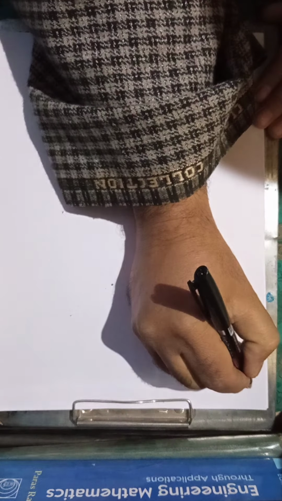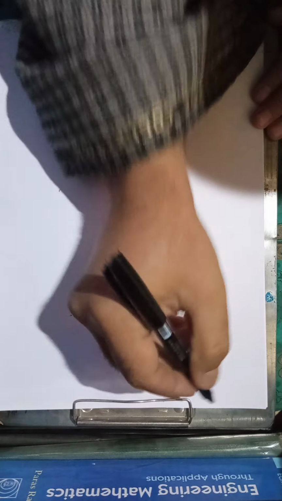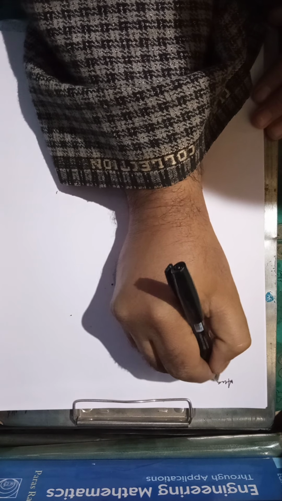Now let me take one more article, or let me find the angle of intersection.